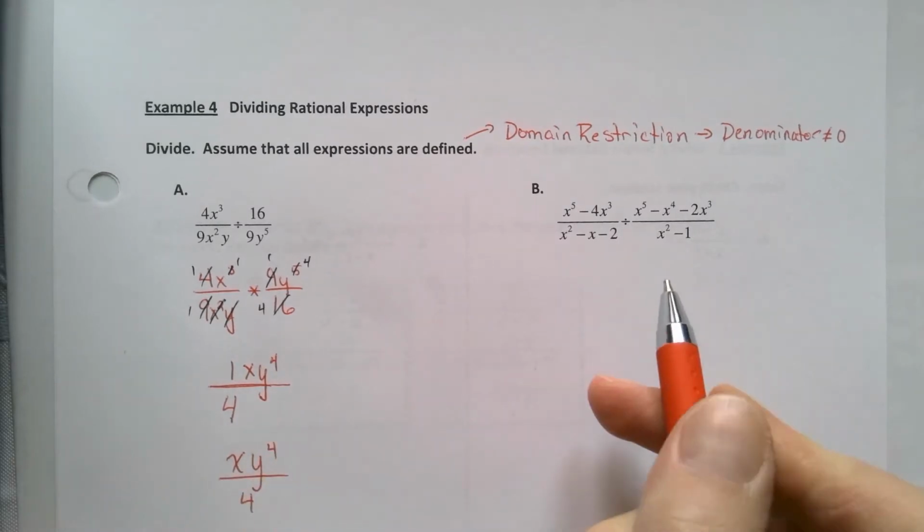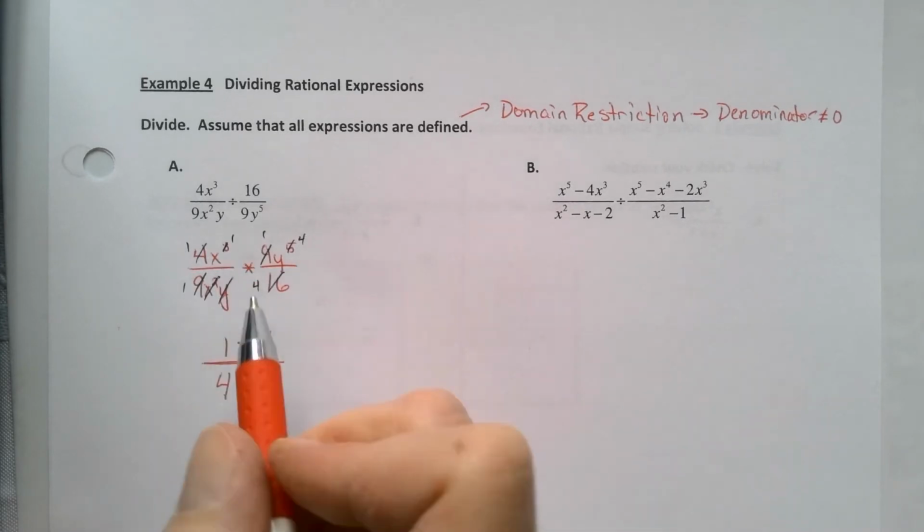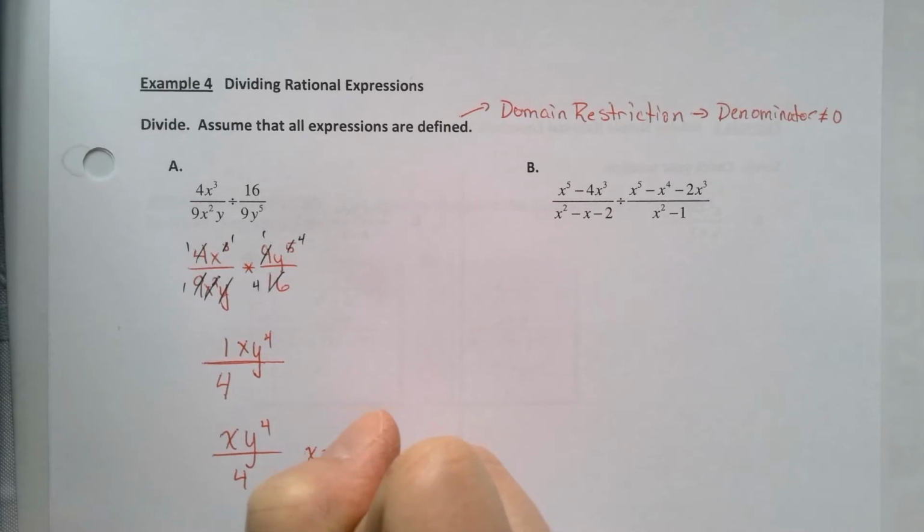It's hard sometimes to give a domain restriction when we have 2 variables going on, but this one doesn't have any addition or subtraction. So we're just looking that x cannot be 0 and y cannot be 0.